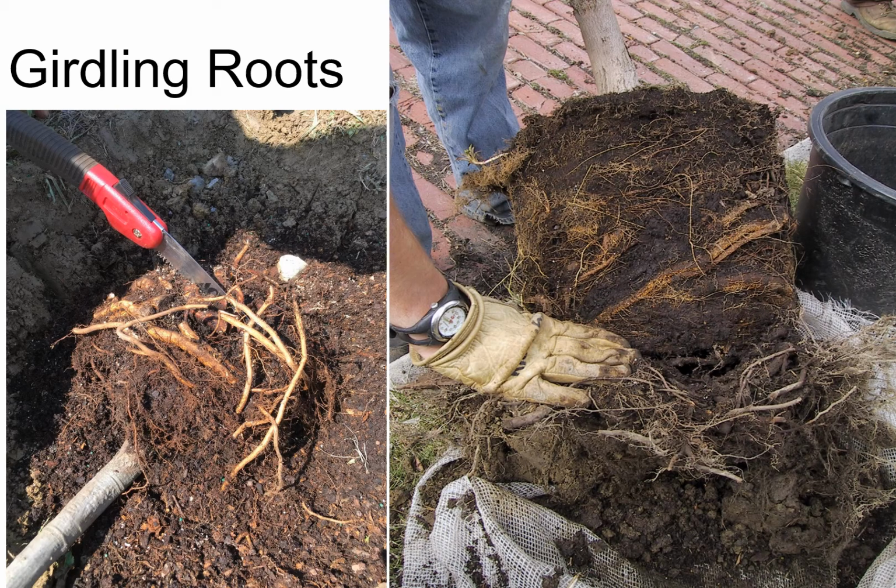A containerized tree may be root bound when delivered. Separate and cut the roots, especially any kinked or circling roots. This will encourage the roots to grow out into the soil instead of continuing to grow in a circle around the tree. Circling roots are common in trees which were started in containers. Kinked and circling roots could reduce the growth of the tree or eventually even kill it.